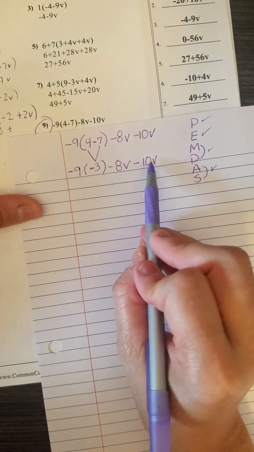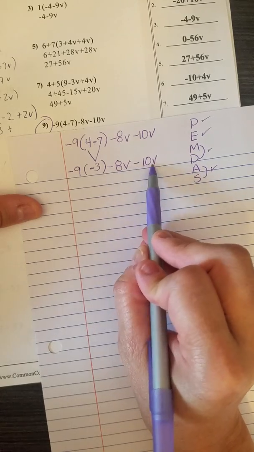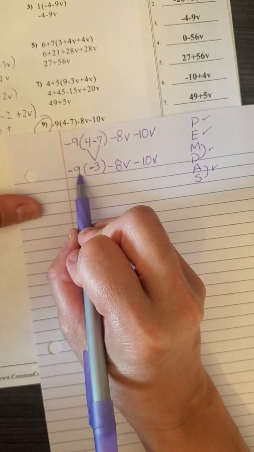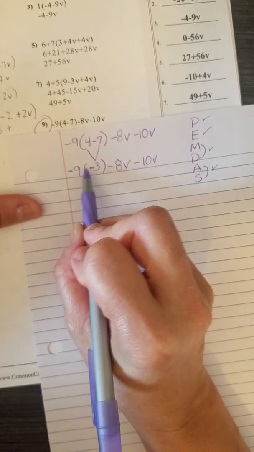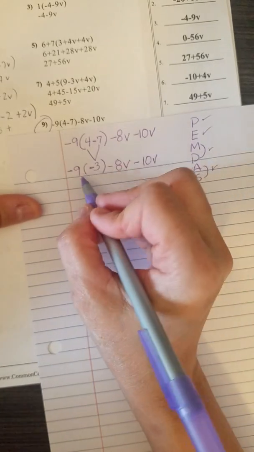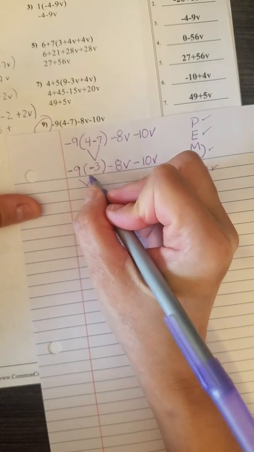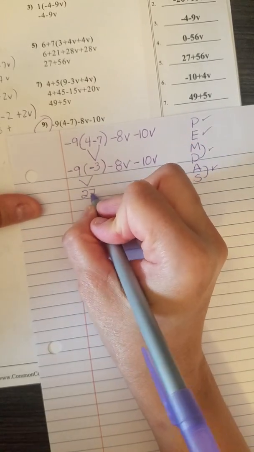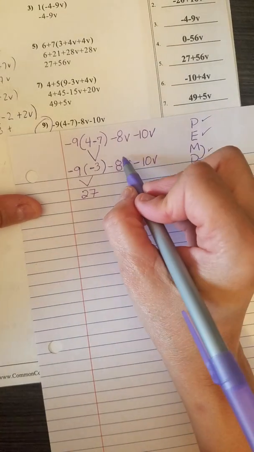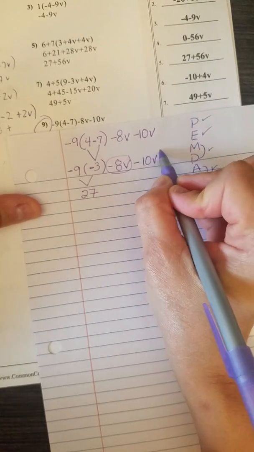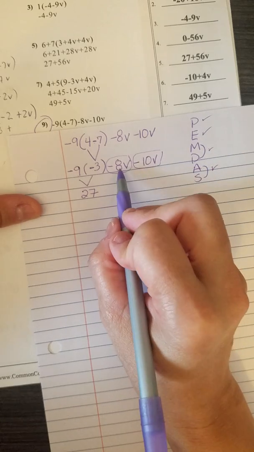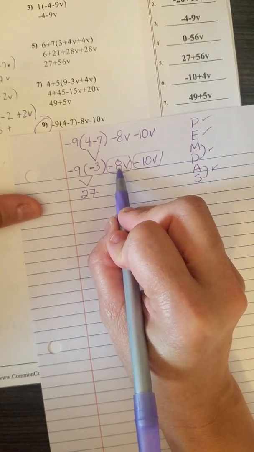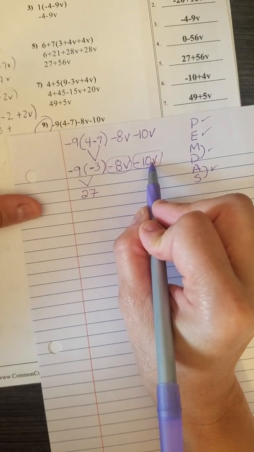Even though I know I can combine this, I'm going to stick to this first. What is negative 9 times negative 3? Well, a negative and a negative is a positive, so I know my answer is going to be positive. 9 times 3 is 27. Now I'm going to combine these. Remember, look how I'm grabbing the sign from in front of it, because that sign belongs to this number. This sign belongs to this number.